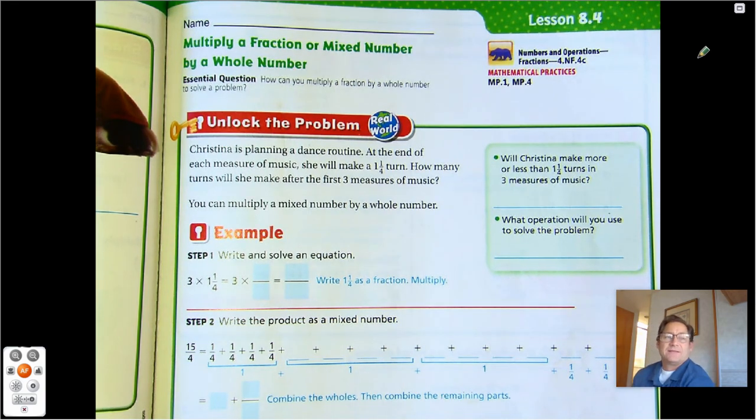Hello, everybody. Today we're talking about multiplying a fraction or mixed number by a whole number, and we're on lesson 8.4, page 343. So, the unlock the problem for today.